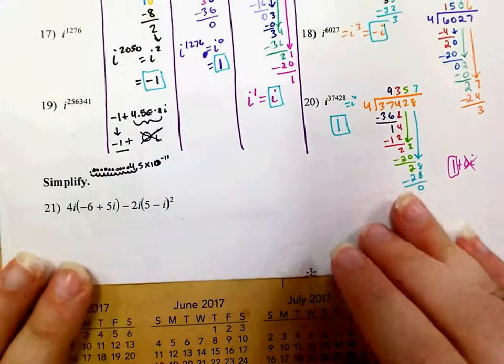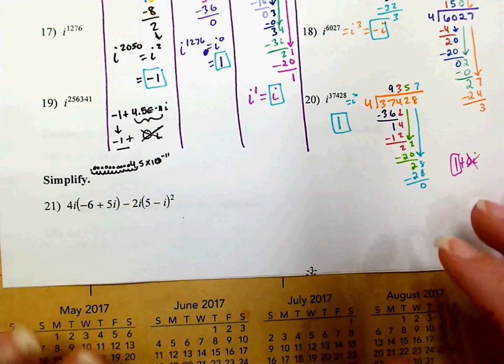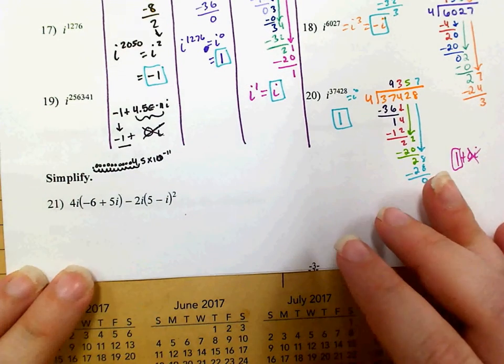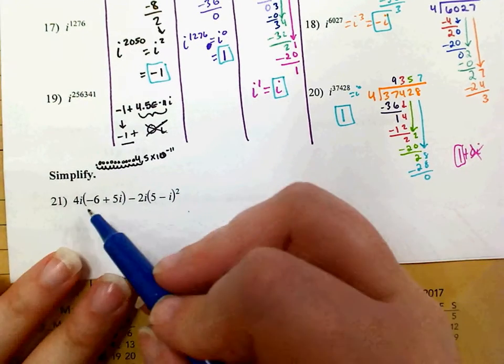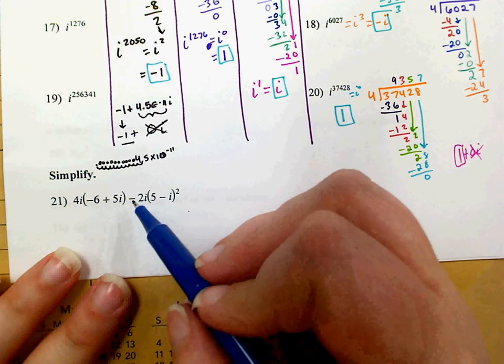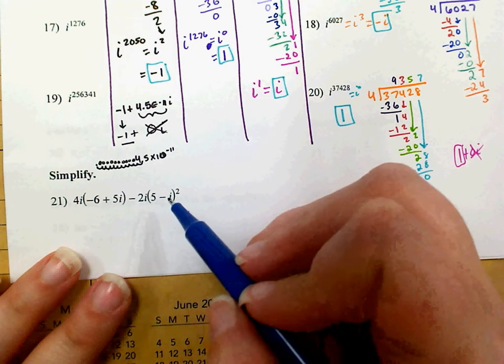Okay, problems 21 through 23 is what I'm about to work. 21 is 4i times negative 6 plus 5i minus 2i times 5 minus i squared.